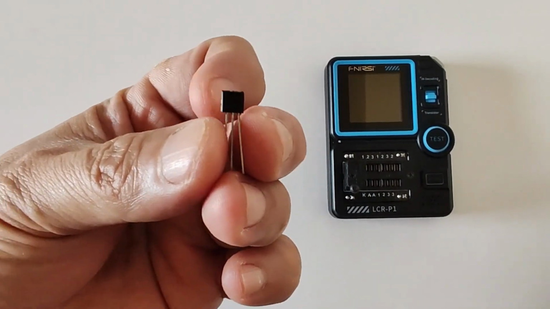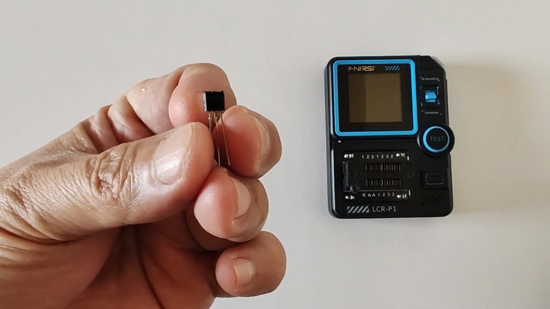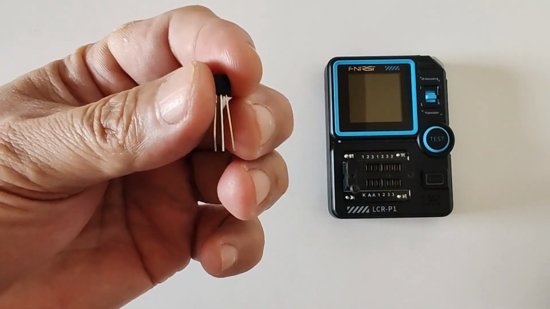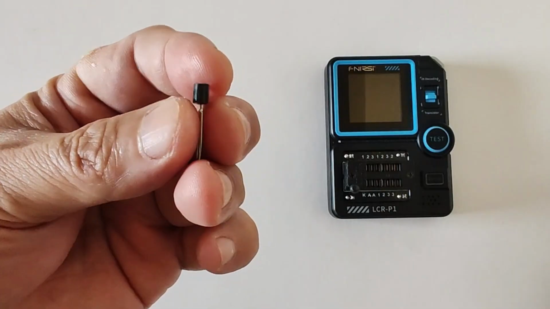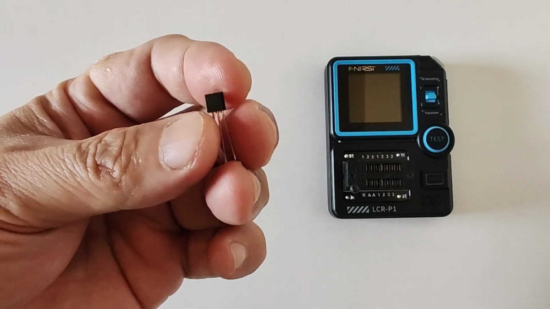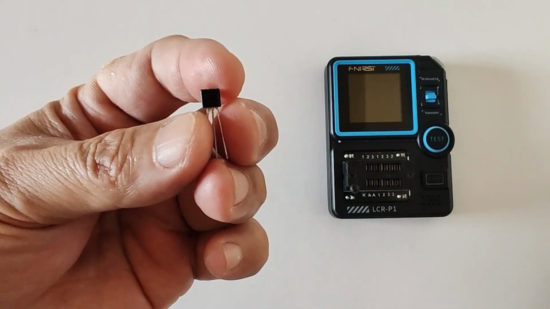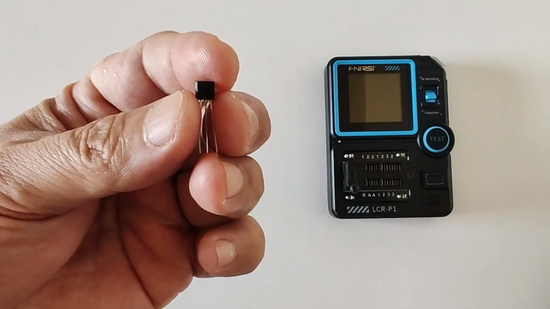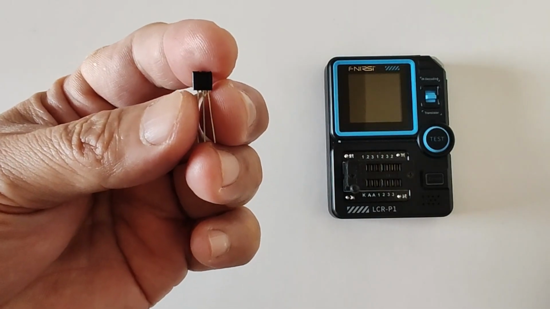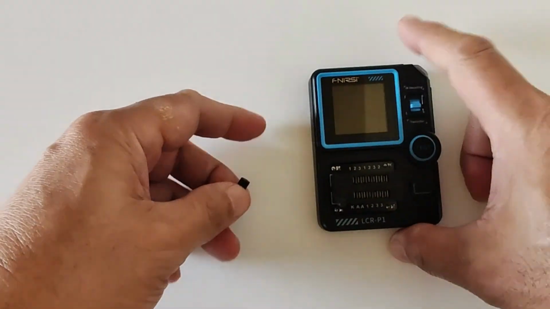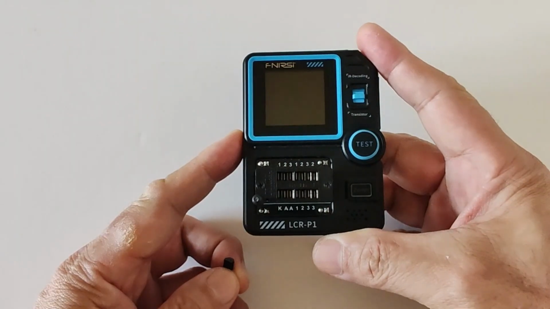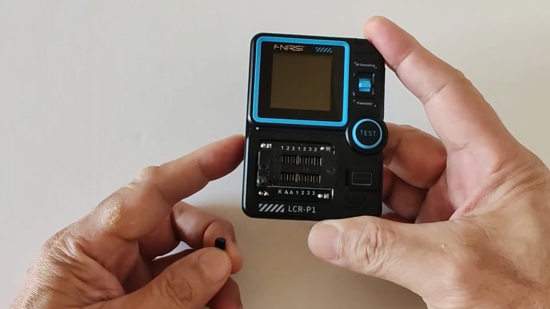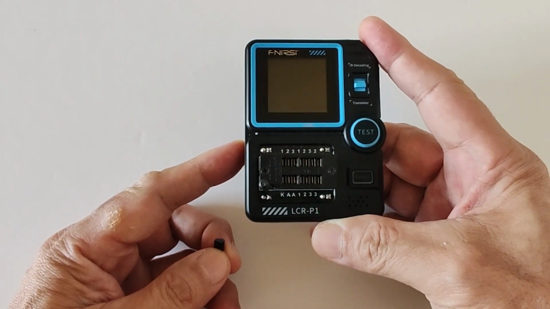What I have here is the BC547 NPN transistor. As you can see here, it has 3 pins with the flat face facing you. Now, before we start constructing the BJT switching circuit, let us first verify the pin configuration mentioned earlier in the video using this component tester, the Finersi LCR P1. This is the same component tester I used in my Zener diode video.